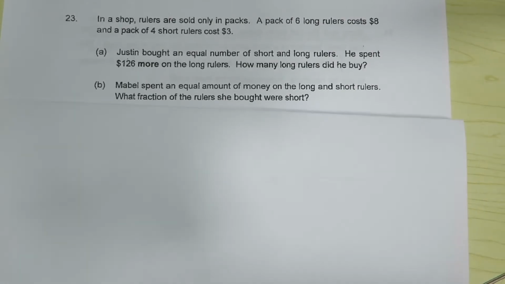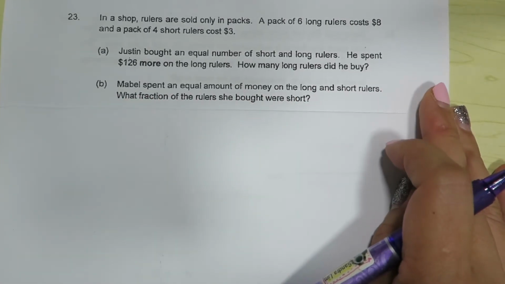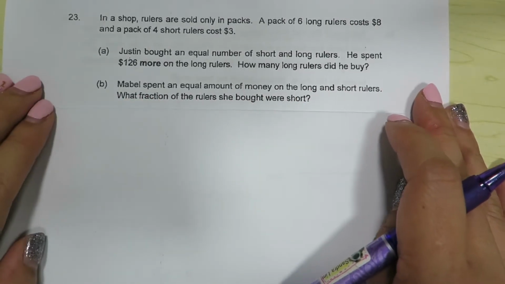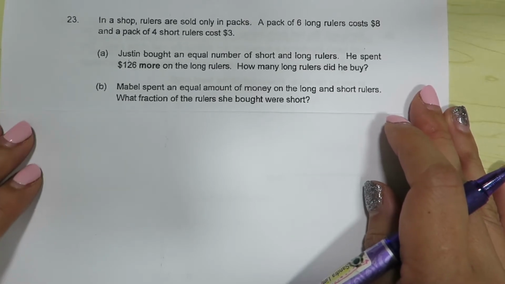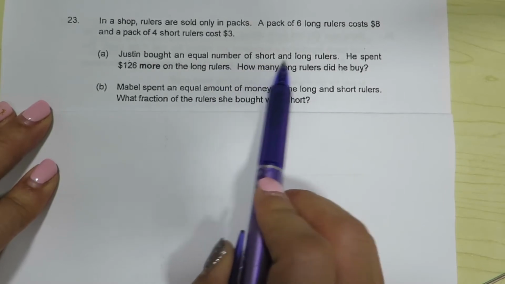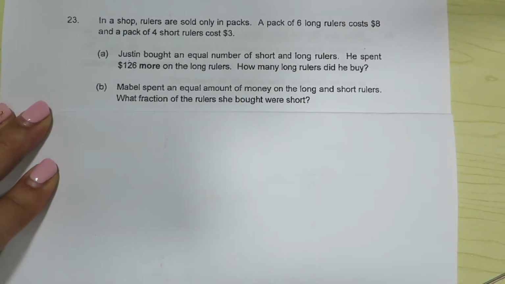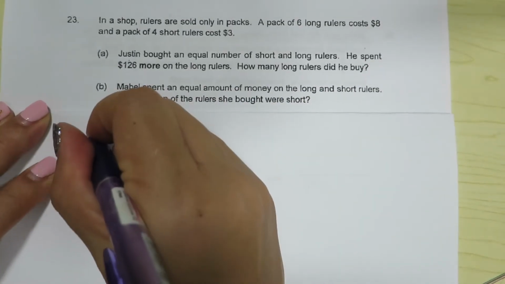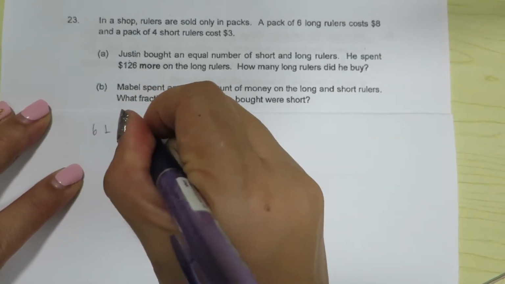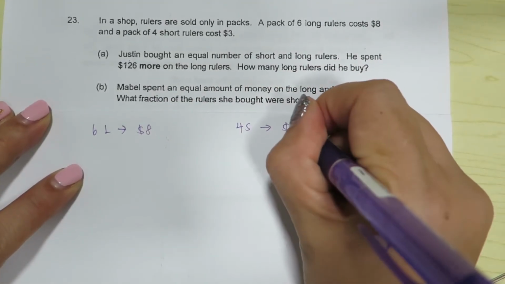Okay, next, for part B. Mabel spent an equal amount of money on the long and short rulers. Now instead of buying an equal number of rulers, this Mabel, she spent an equal amount of money. So again, let me just write down the two different sets. So 6 long, $8, 4 short, $3.